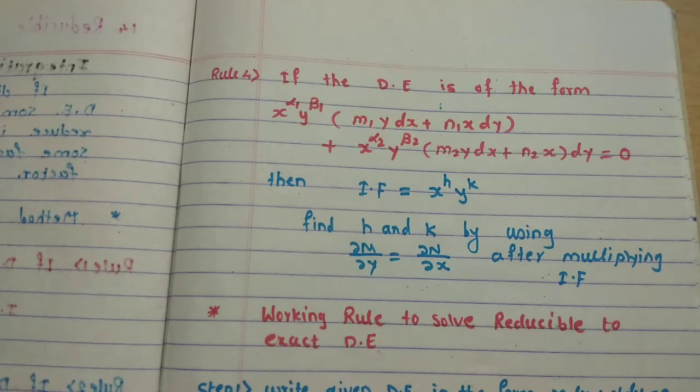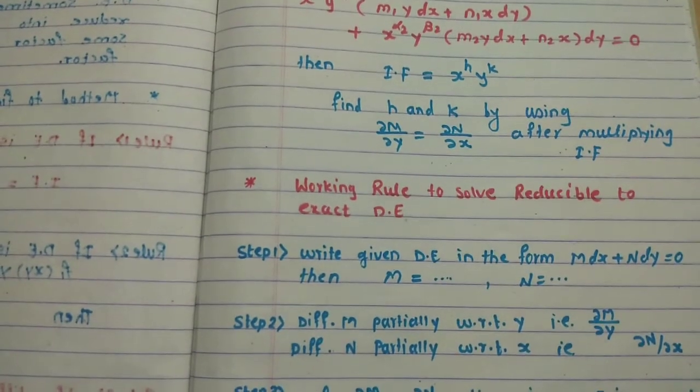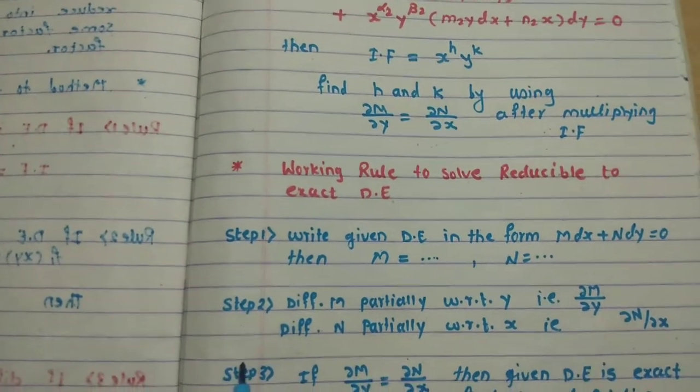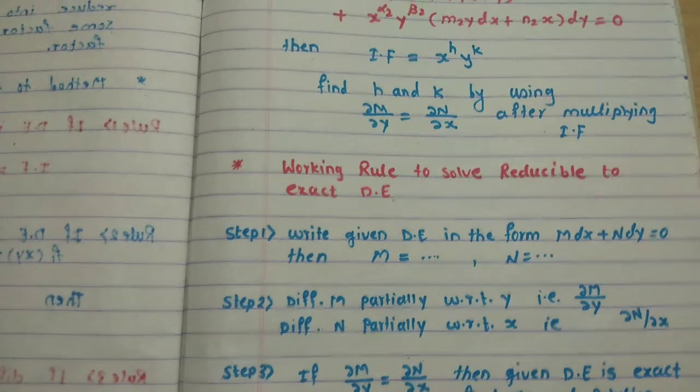Now how do we convert a non-exact differential equation to an exact differential equation? There is a working rule to solve equations reducible to exact. So this is very important. When we have a non-exact differential equation and we want to convert it to an exact differential equation, we have to follow the following steps.